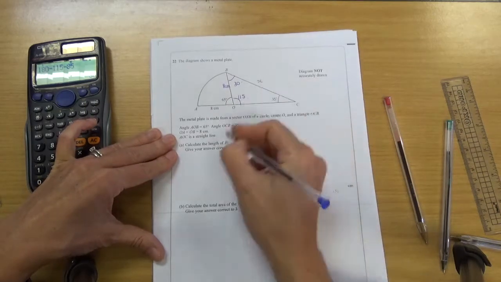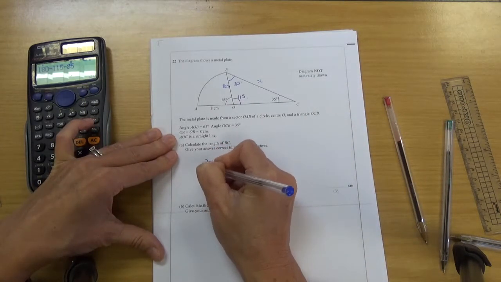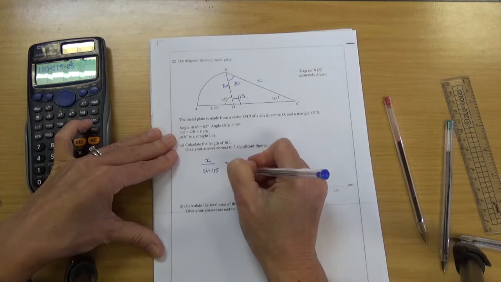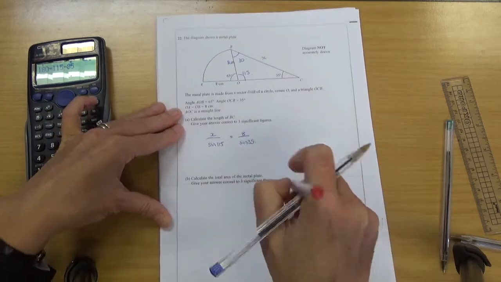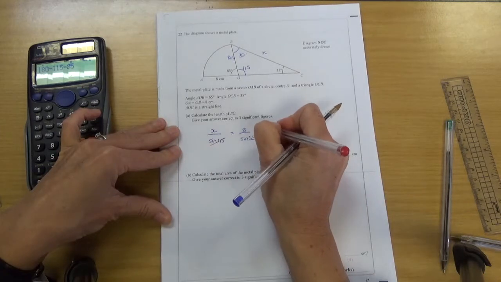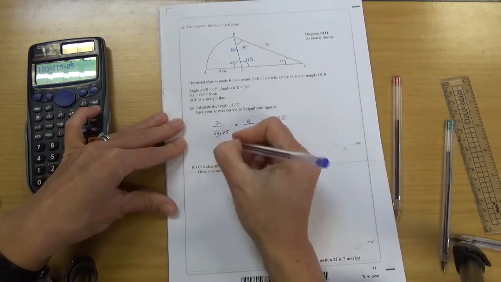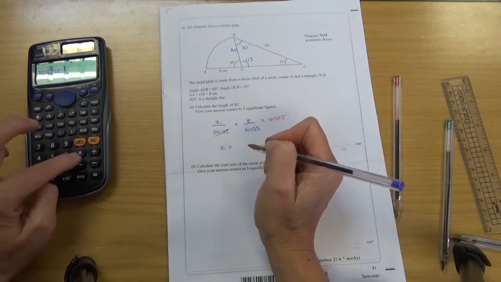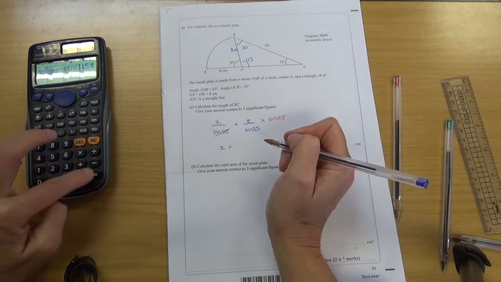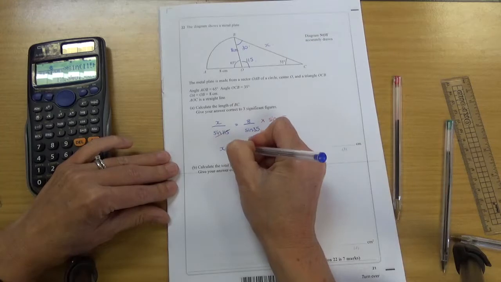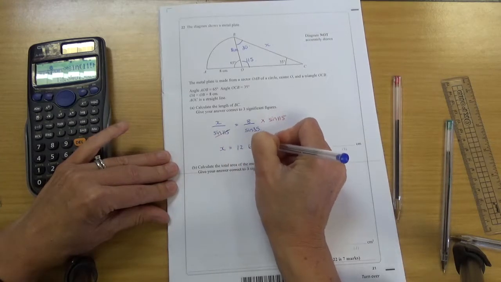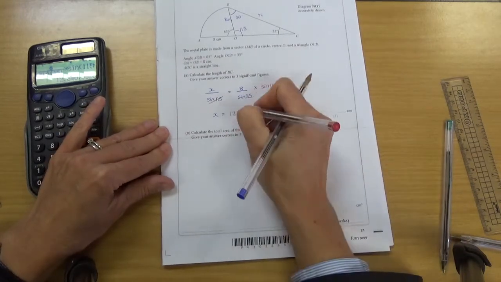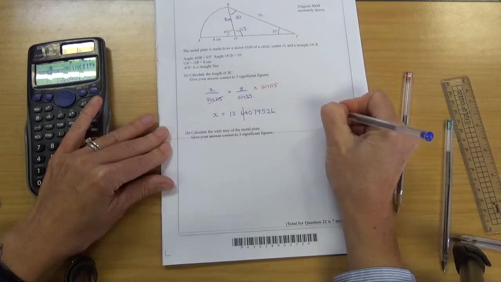So by sine rule x over sine 115 equals 8 over sine 35. Opposite of divide is multiply. So x equals 12.64079526. For no extra marks, 3 sig fig, 1, 2, 3. It stays as 12.6.